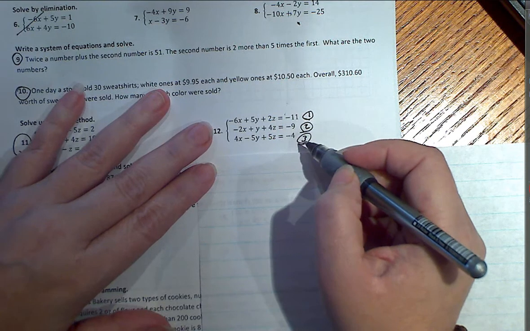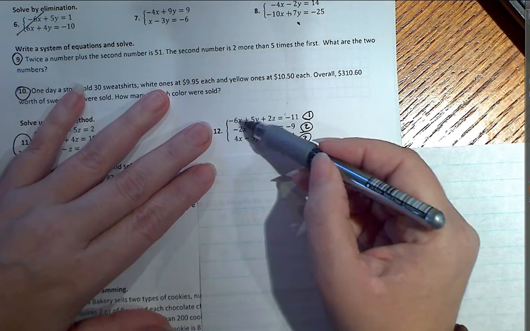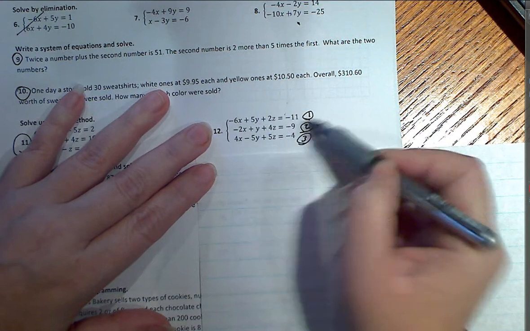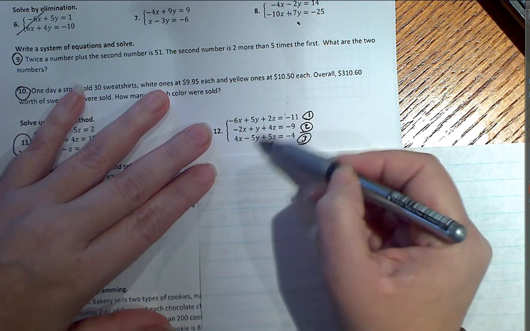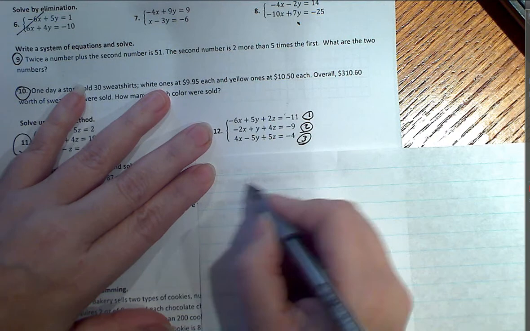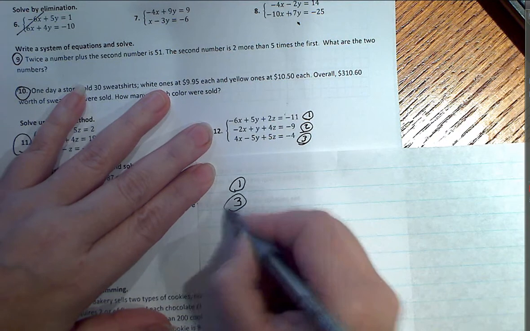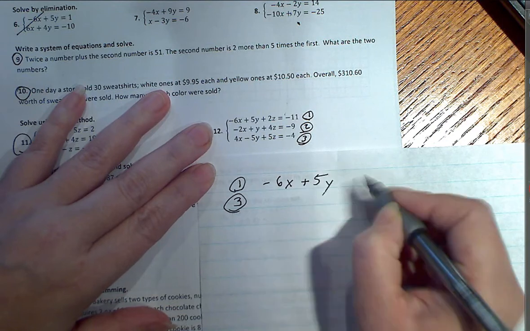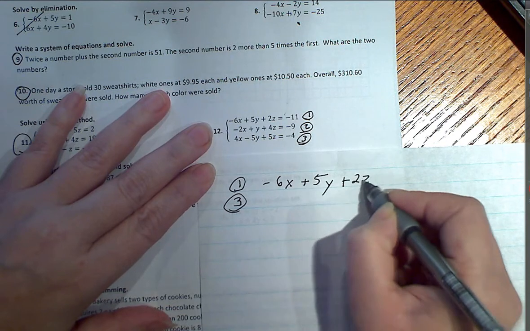So I just look real quickly and see if there's anything that would drop out. If I use my 1 and 3, see how my y's would drop out? So I'm going to use 1 and 3. So I have negative 6x plus 5y plus 2z is equal to a negative 11.